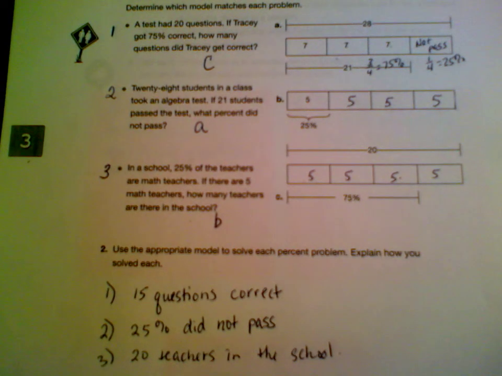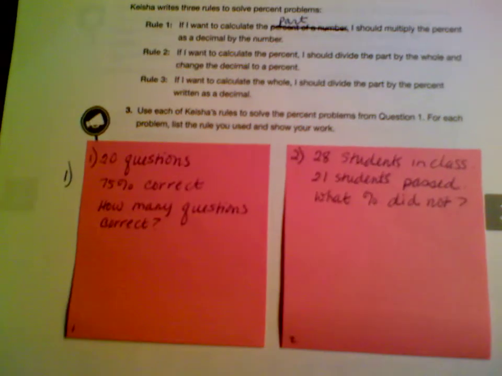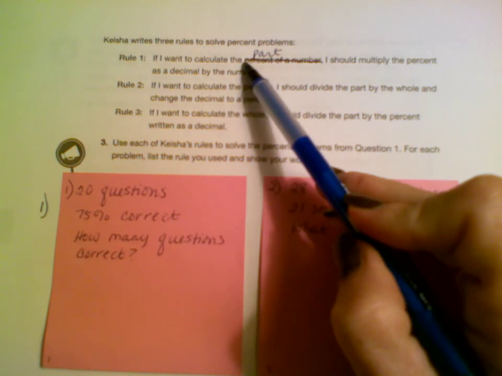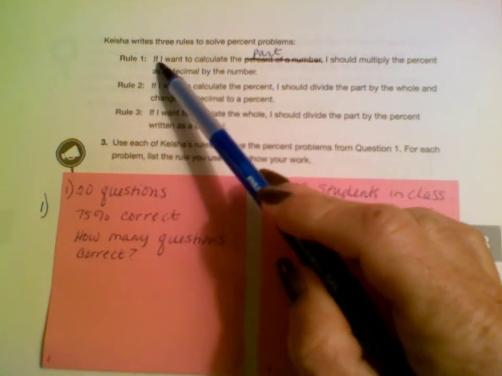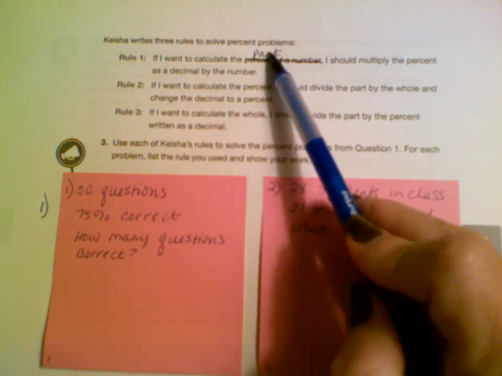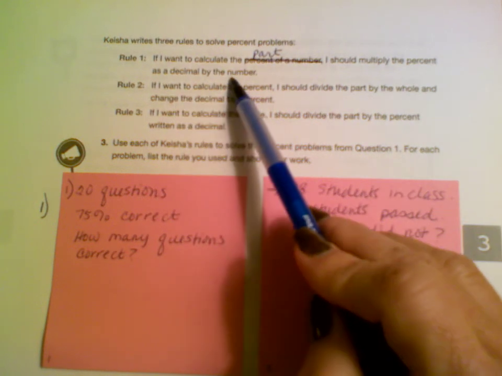Okay, so a model is a really nice way to figure out our answers. We're going to get 2 other strategies. On the next page, Keisha writes 3 rules to solve percent problems. So rule 1, there's an error in your book. So please make sure that it says, if I want to calculate the part, I should multiply the percent as a decimal by the number.